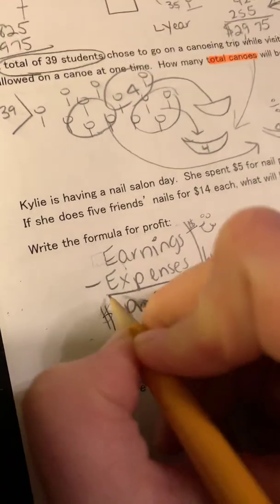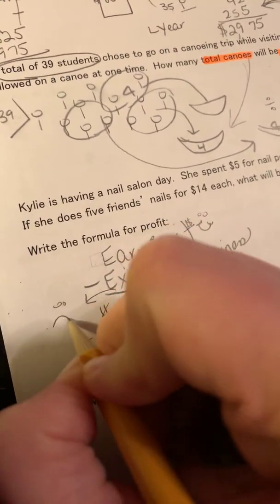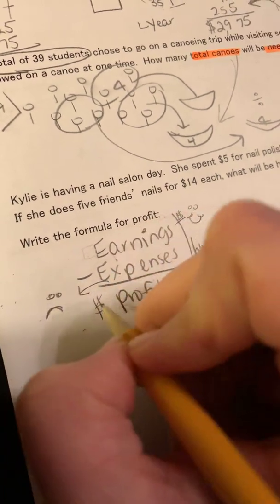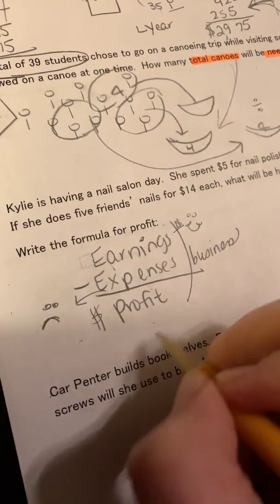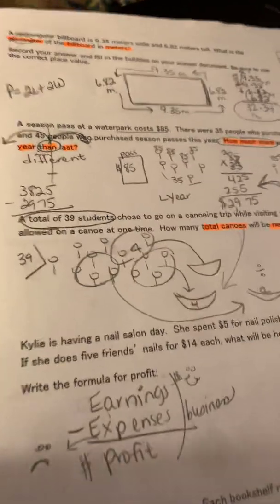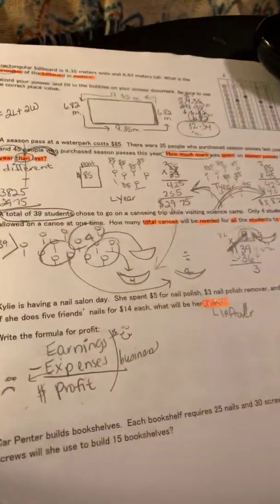Expensive sounds like it's expensive, and it is. It is expensive to start a business. This is sadness. If you have things left over, hooray. So how does Kylie earn money? What business is she in? She's in the nail business.